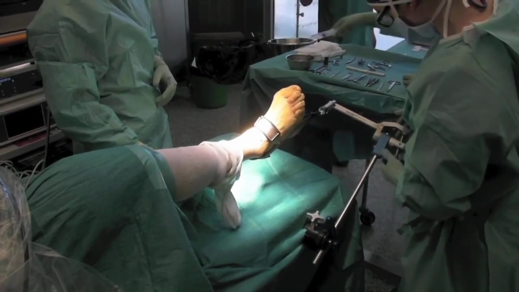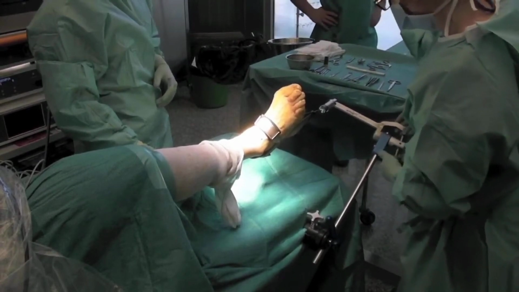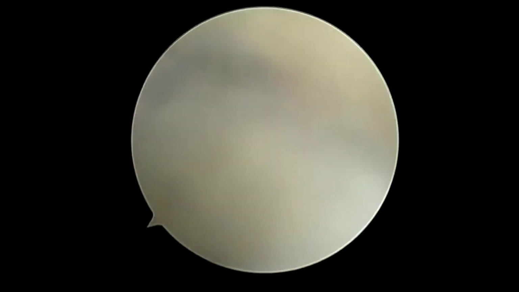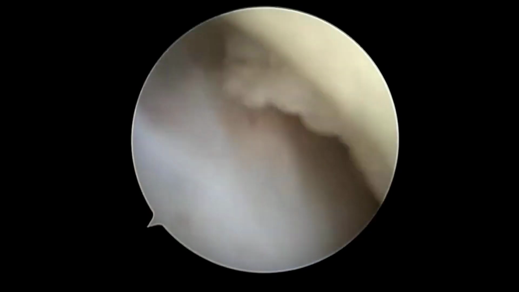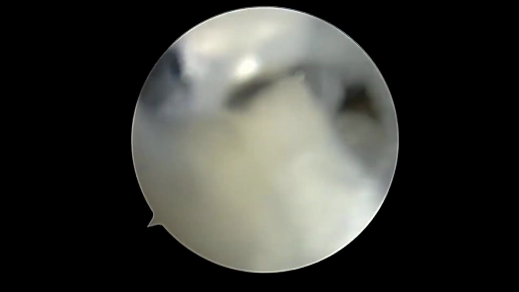The operation can be performed by pulling the ankle with a traction system such as the one you see here, which increases the space between the tibia and the talus. However, it is still possible to achieve excellent visualization without using this traction system simply by asking the assistant to pull the foot down when necessary.